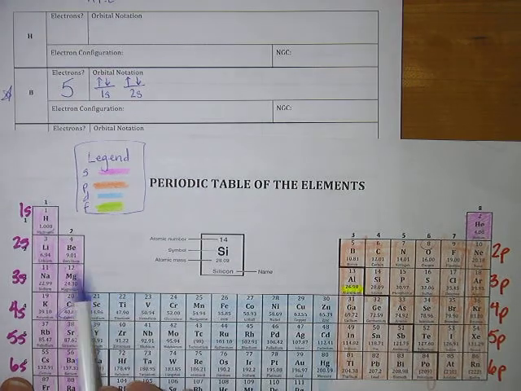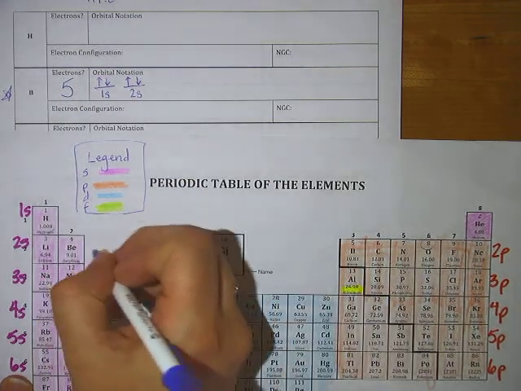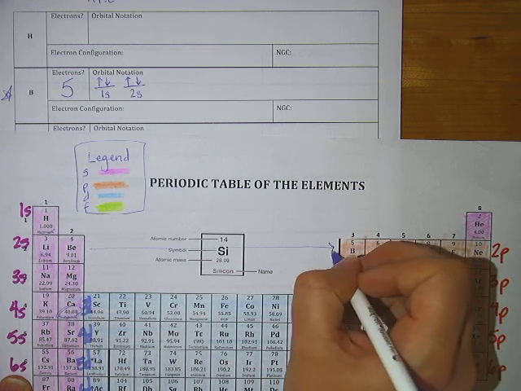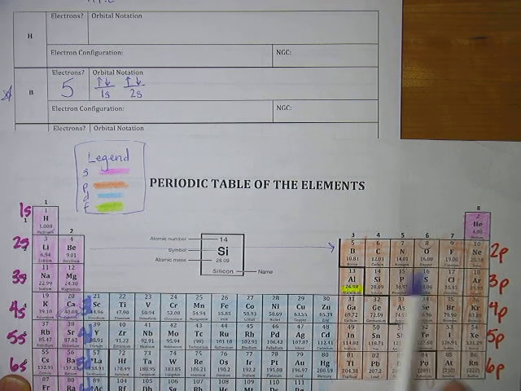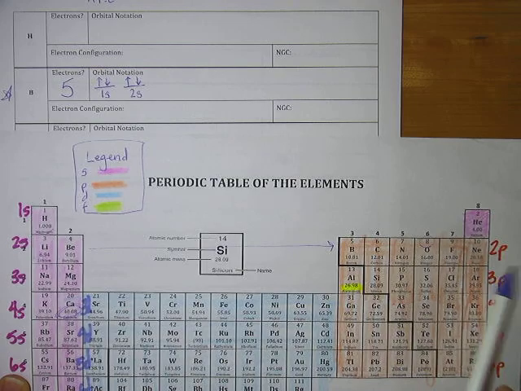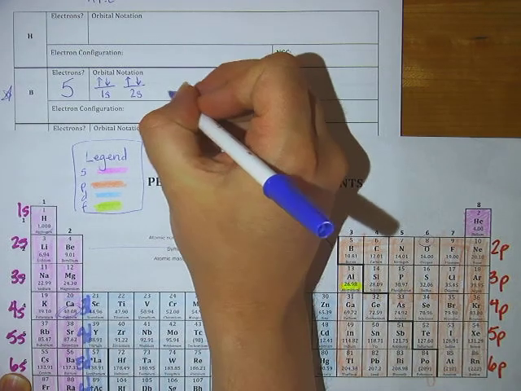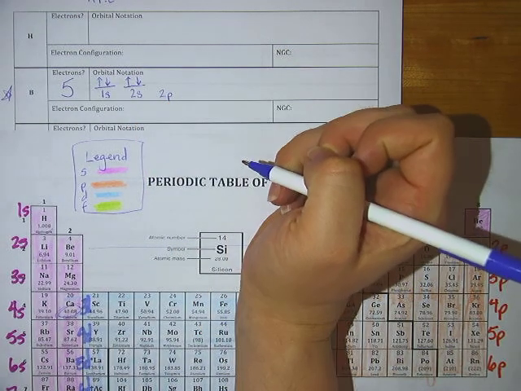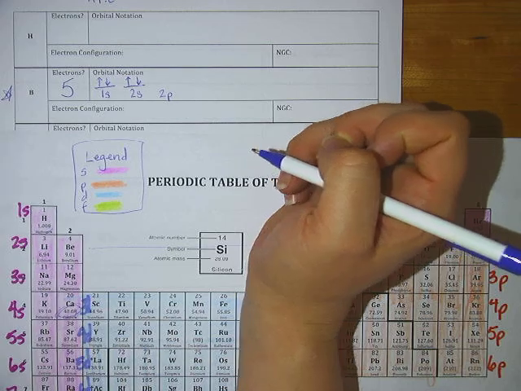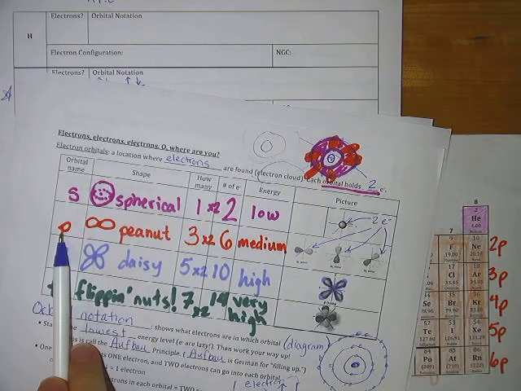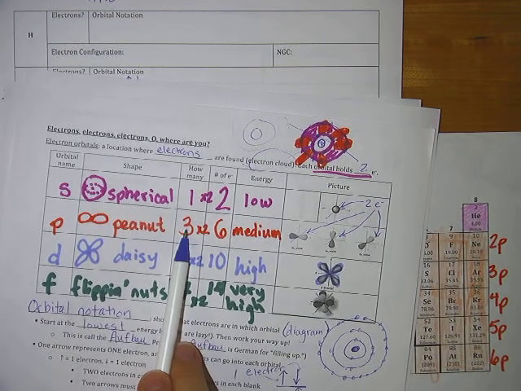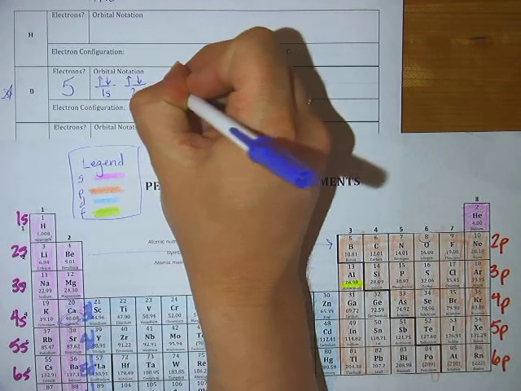If I look at my periodic table, after 2s, I'm supposed to go across here to this section, and this section is my 2p section. So I write 2p. And if I check my notes, there are 3 peanuts. That means I need 3 blanks. 1, 2, 3.